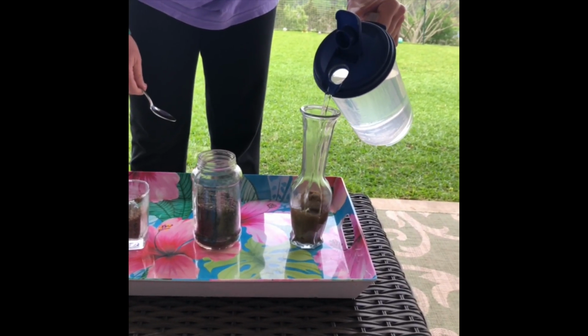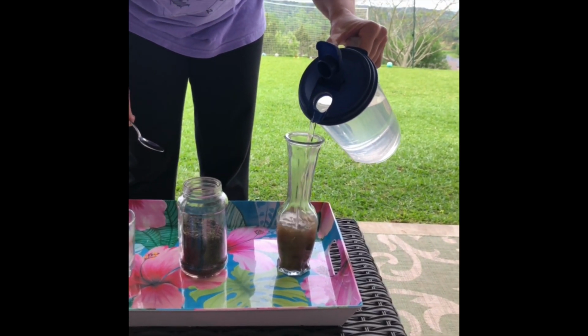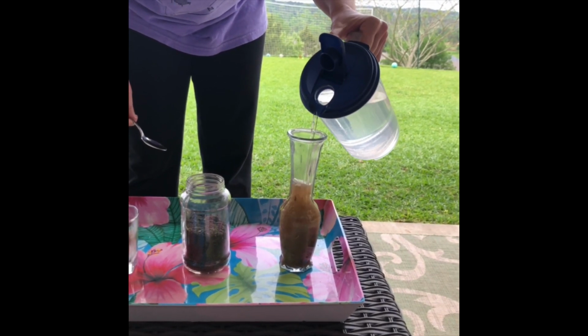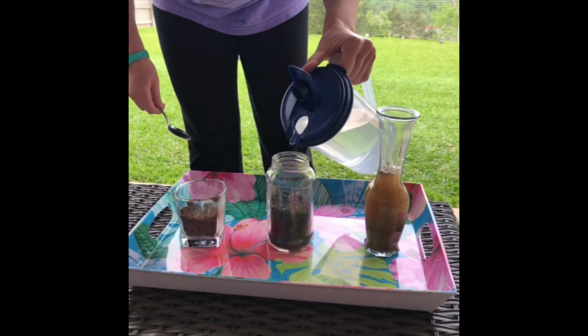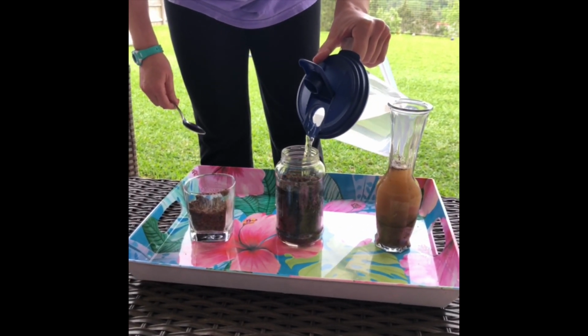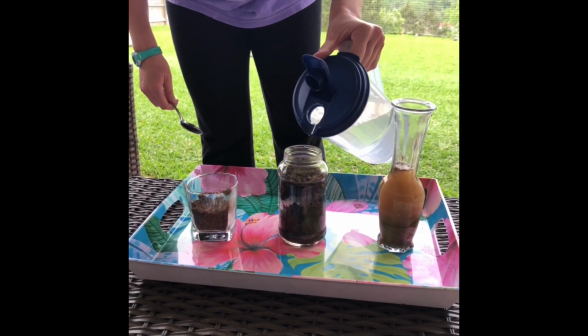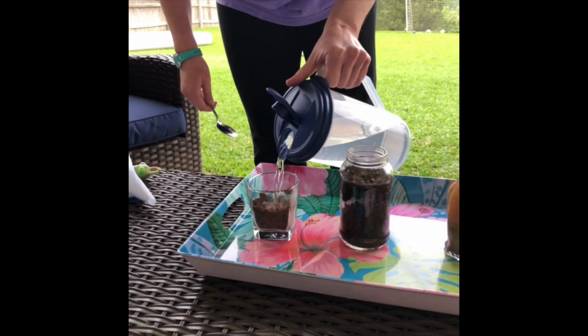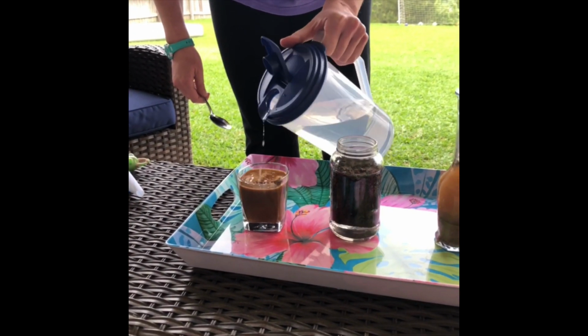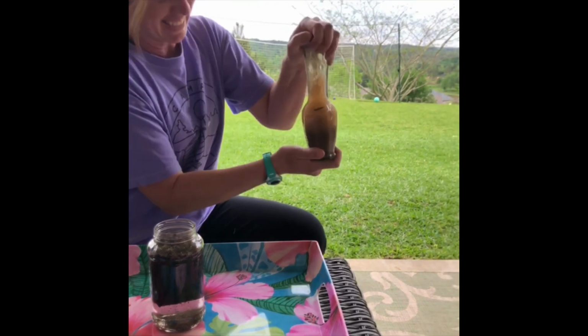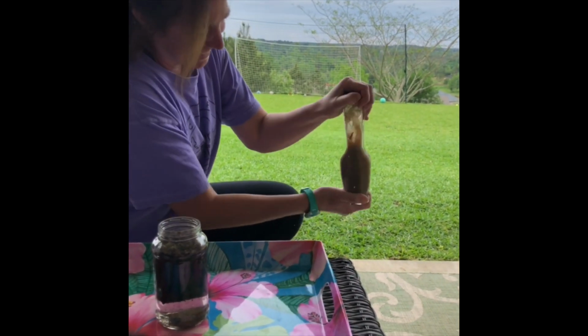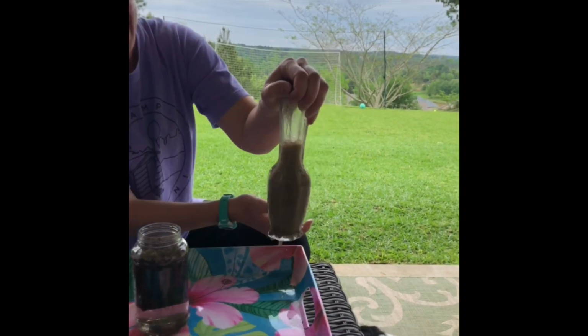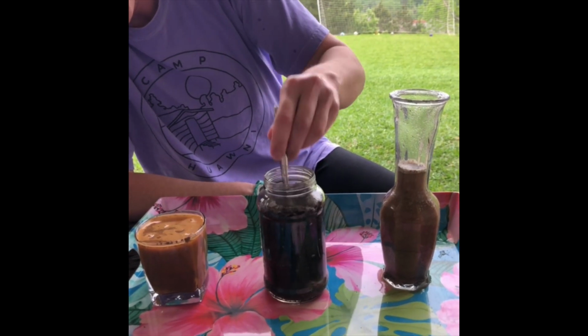Then after you put your dirt in, you're going to fill it with water. That one was a vase that I found that I filled with dirt. That dirt right there, the middle one, is store-bought dirt. Okay, so shake it up after you have the water. Shake it up. I didn't want to shake that one.